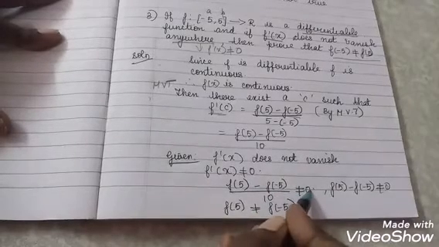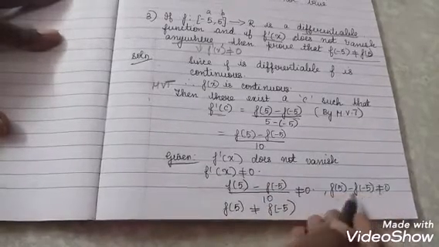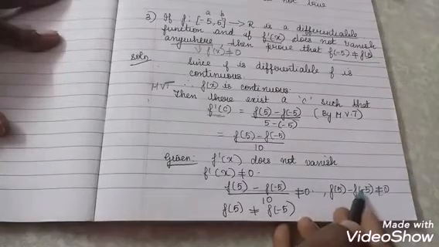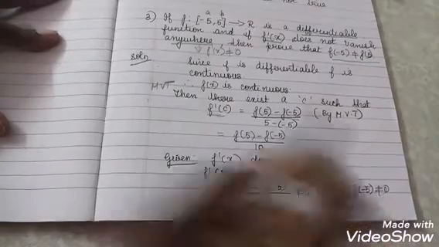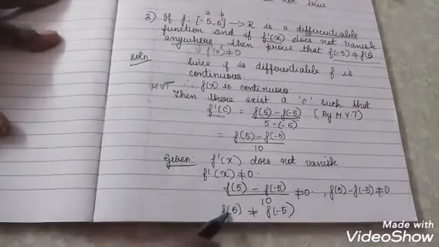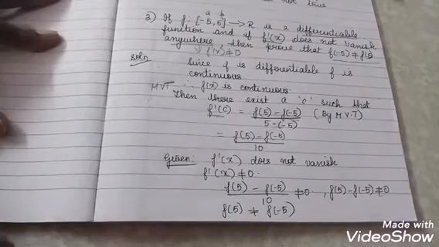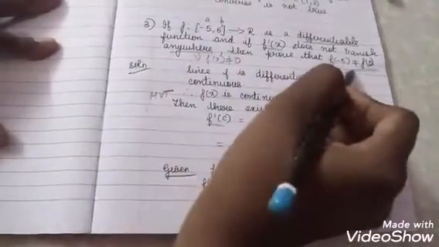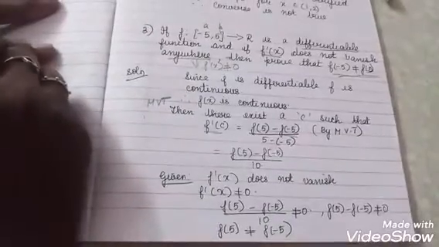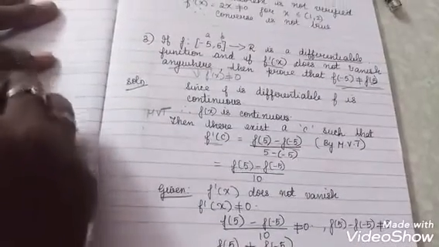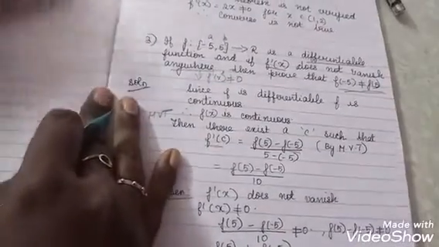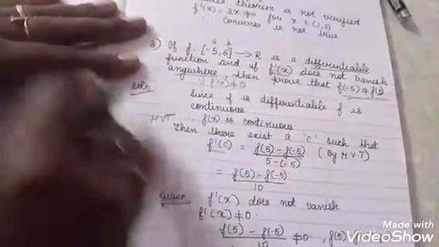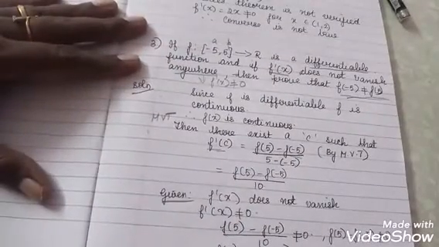When you cross multiply, you will get f of 5 minus f of minus 5 is not equal to 0. Therefore, f of 5 is not equal to f of minus 5. You understood? So, you have proved that f of minus 5 is not equal to f of 5. The same thing you can also do by Rolle's theorem, it is possible.